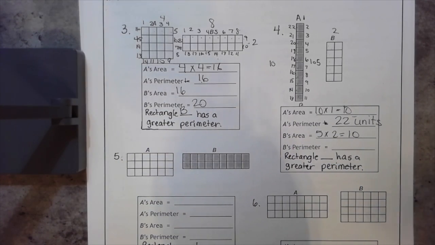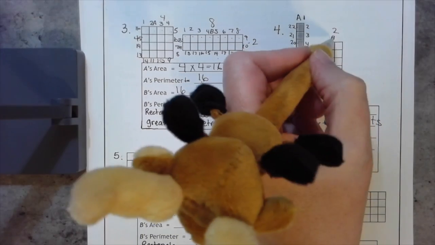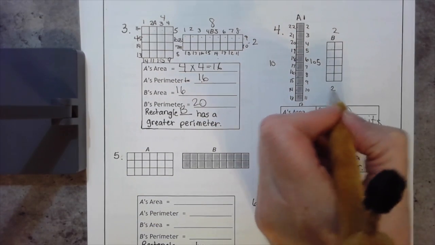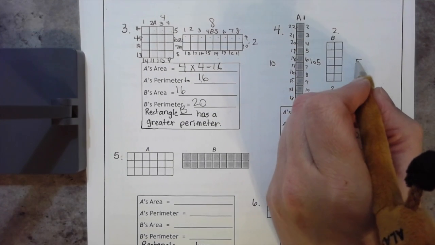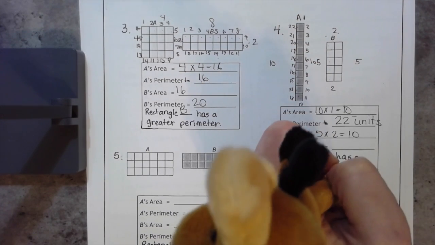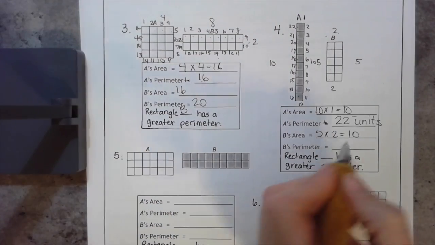Now let's figure out B's perimeter. I think it's just easier to say 2 and 2 and 5 and 5. 5 plus 5 is 10. 2 plus 2 is 4. 10 plus 4 is 14.